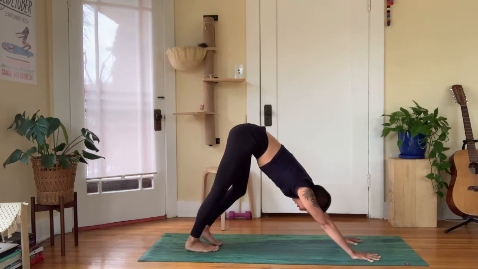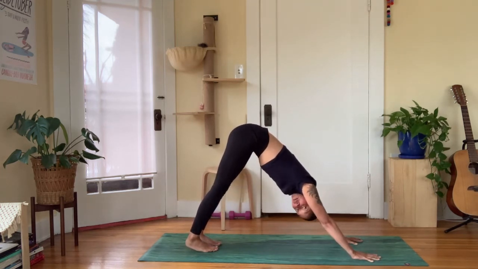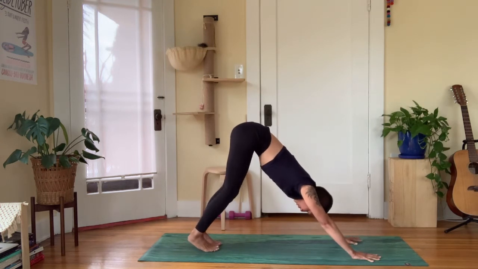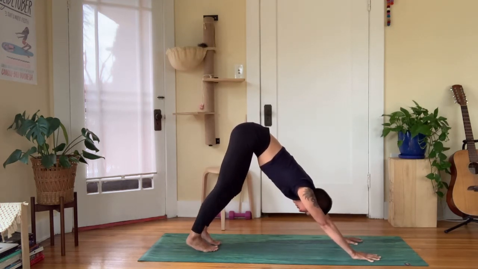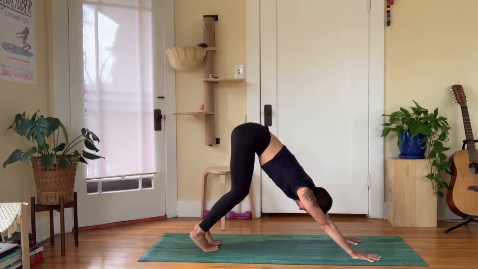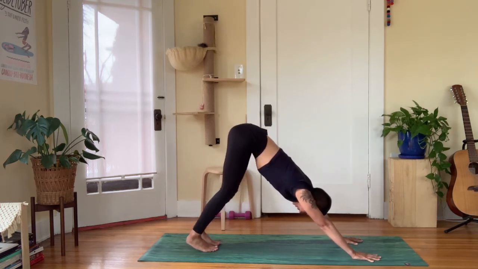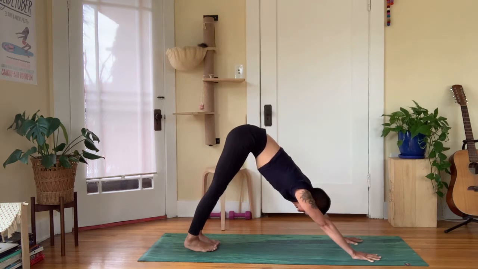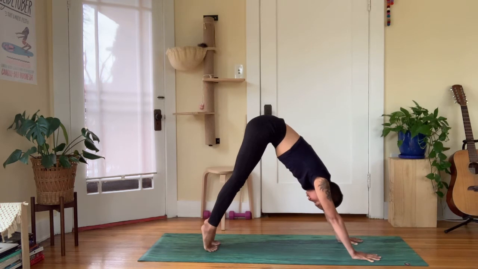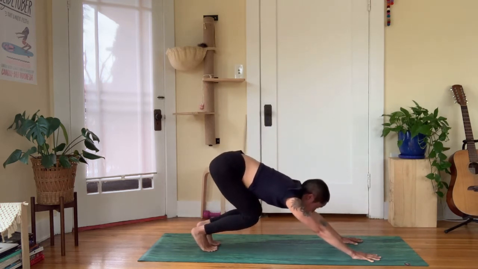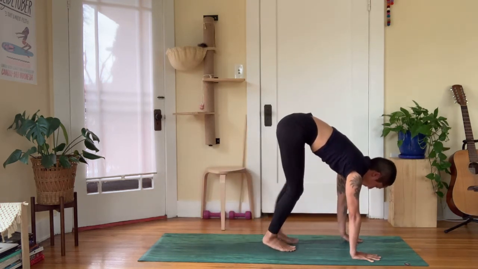Just remember that cue from when we were standing with arms overhead. This is similar, but now we're doing more of an inversion. Arms are overhead. Settle in, create a long and wide enough base. Now rising up on your toes. Bend your knees, step or walk to the front of your mat.